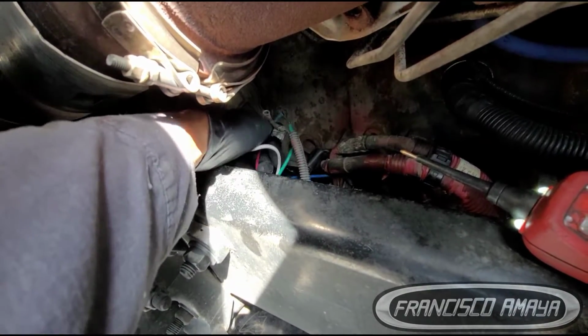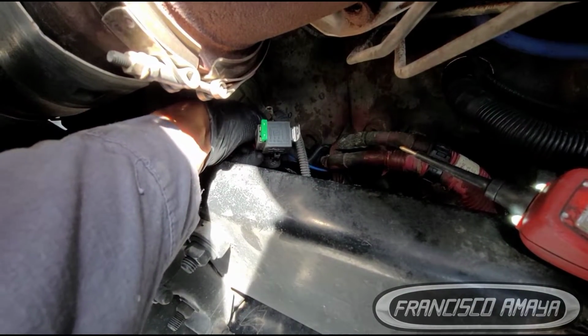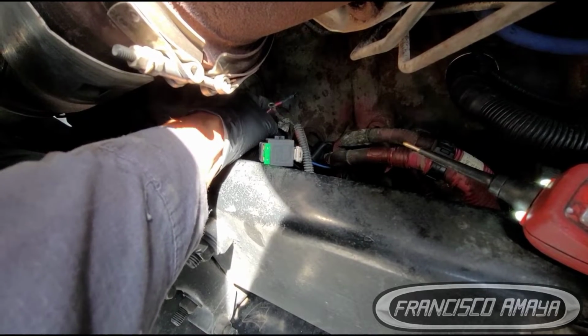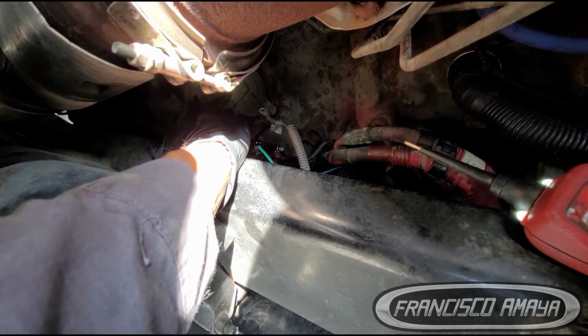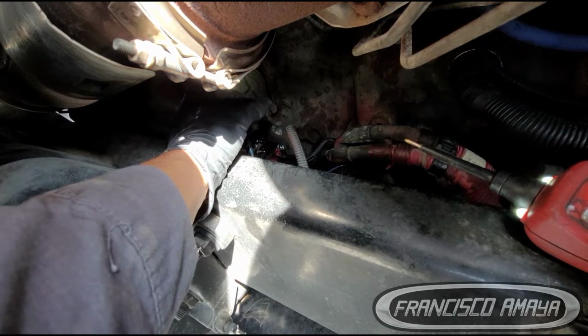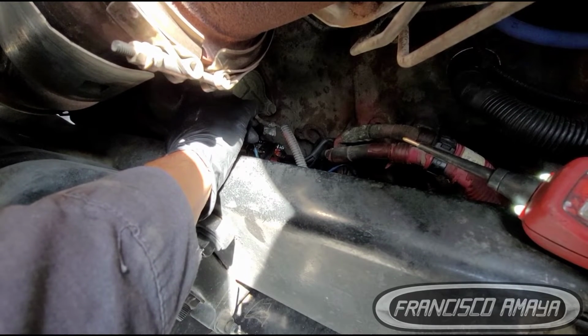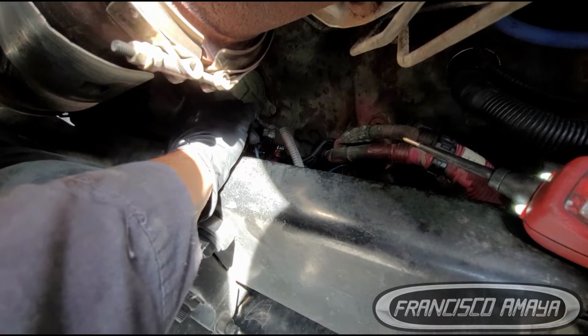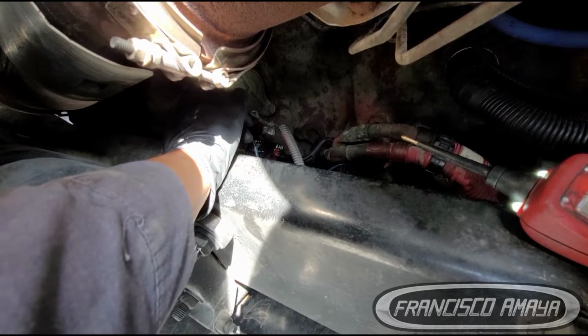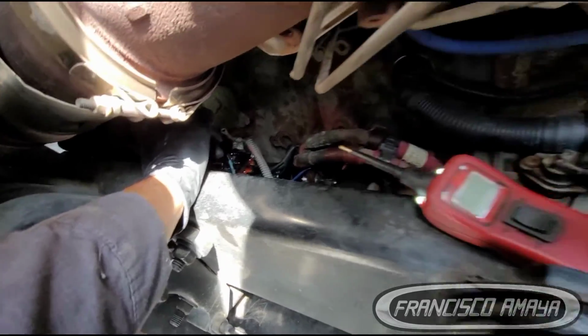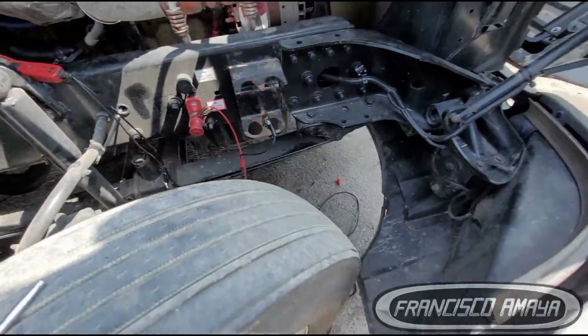I did some other modifications trying to find the problem, but with no luck. The starter didn't do anything at all. It was doing the same. So in the end I decided to start looking at the wiring. Usually wiring is grounded, causing many different issues. So I'm going to go underneath. Let me give you a better idea.